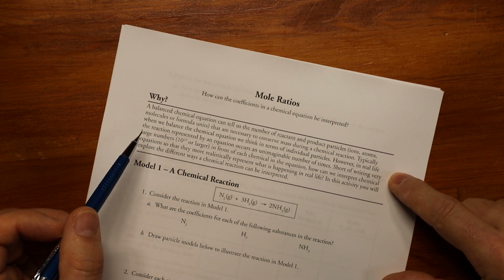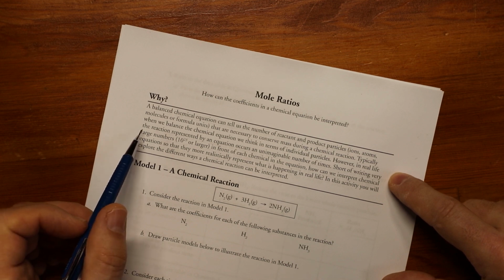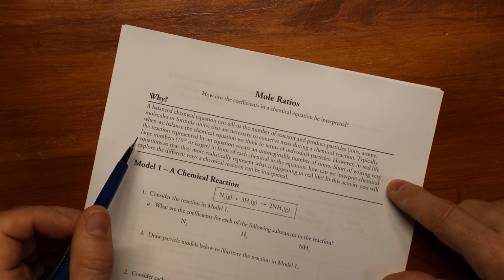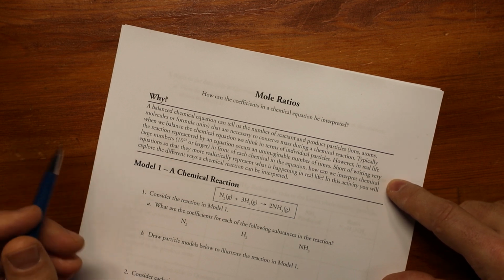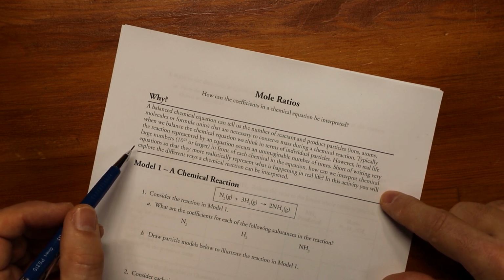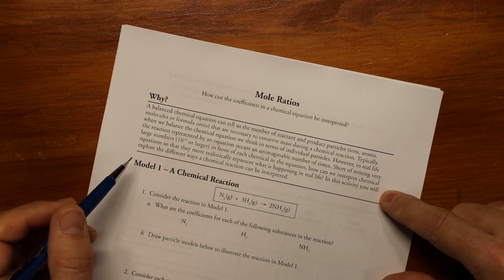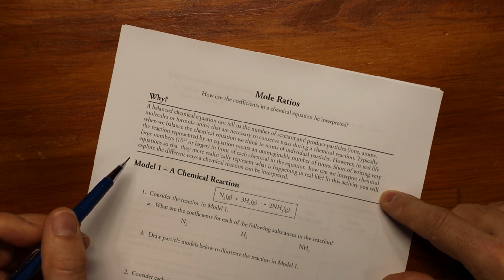Typically, when we balance the chemical equation, we think in terms of individual particles. However, in real life, the reaction represented by an equation occurs an unimaginable number of times. Short of writing very large numbers in front of each chemical in the equation, how can we interpret chemical equations so that they more realistically represent what's happening in real life? In this activity, we'll explore the different ways a chemical reaction can be interpreted.